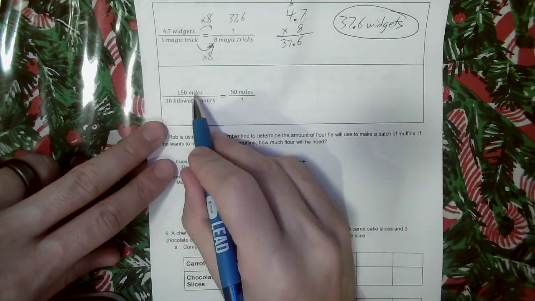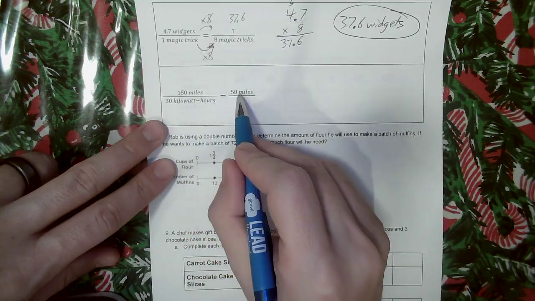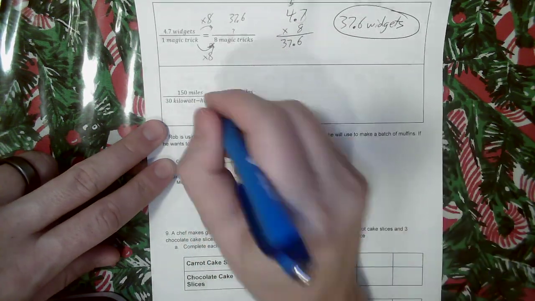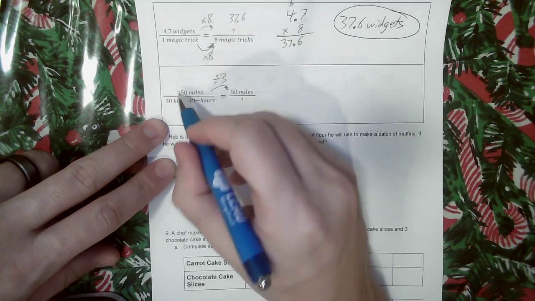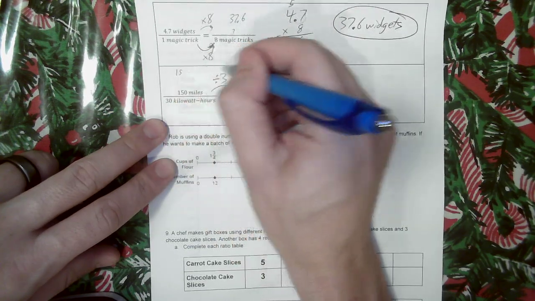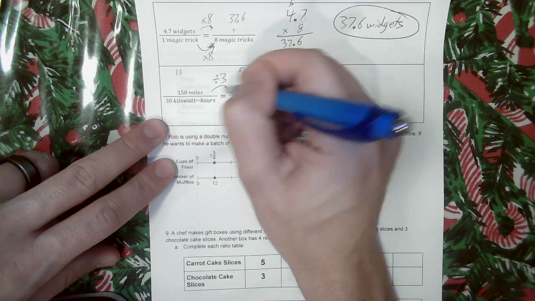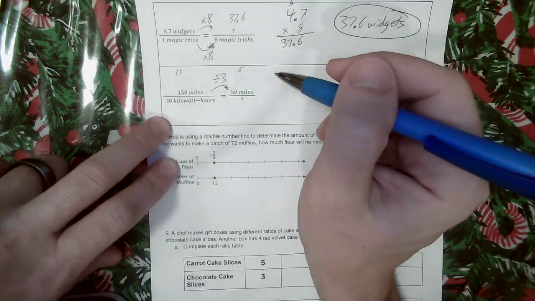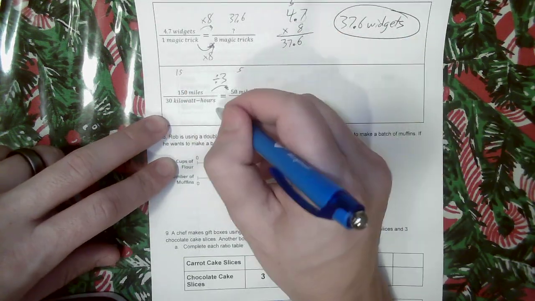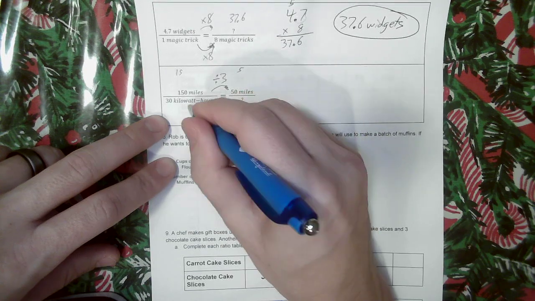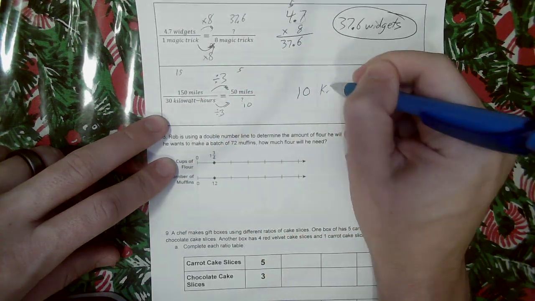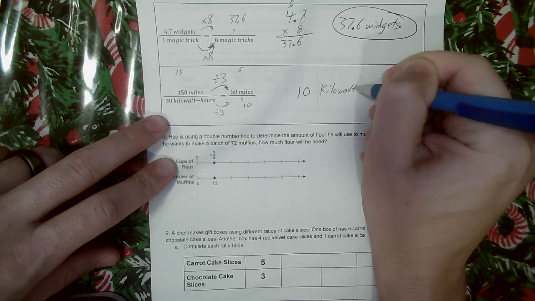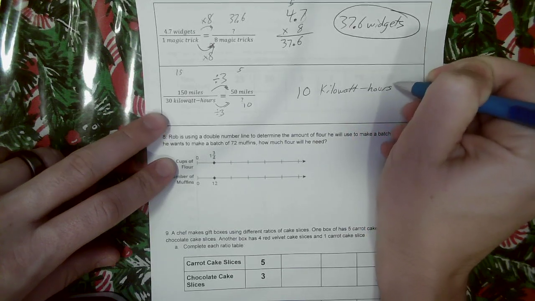And check out this one. 150 miles for 30 kilowatt hours to 50 miles over question mark. So this is scaling down. Divide by 3. I think of the numbers 15 and 5. I can take the zeros off to think that way. So I'm going to do the same thing here. Divide 3. 30 divided by 3, I get 10. So 10 kilowatt hours.